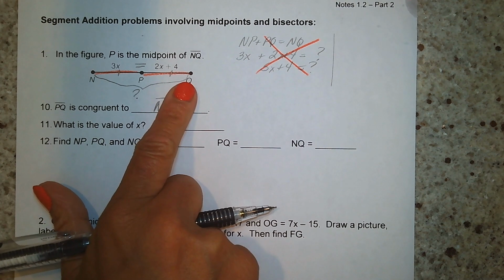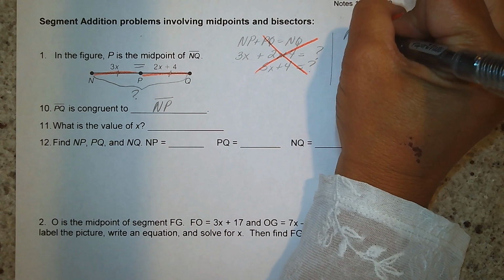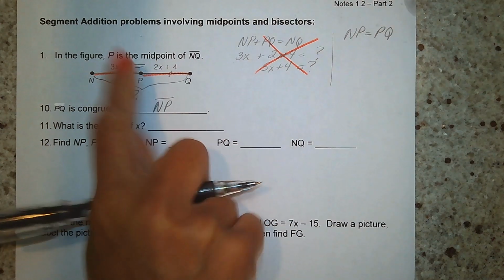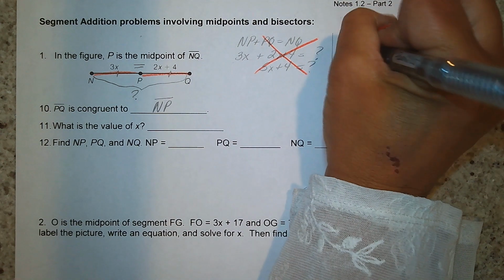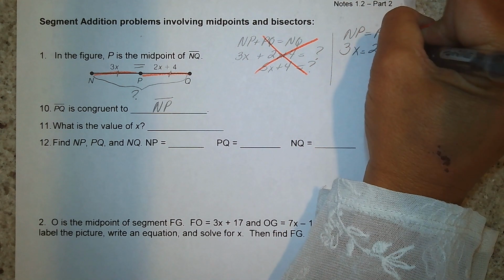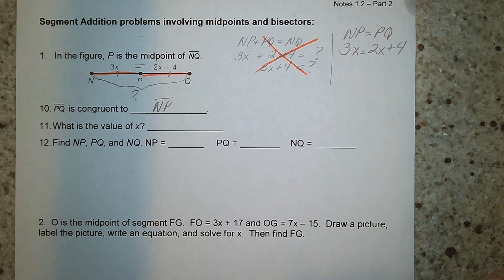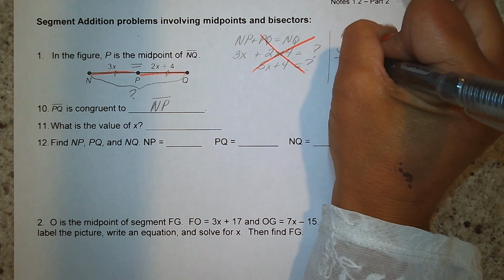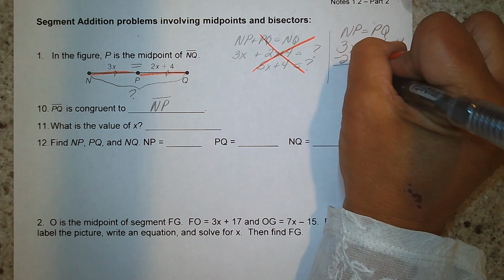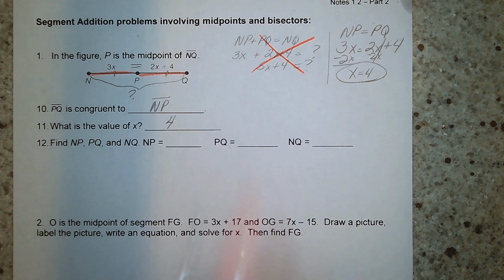Here's the thing. We know they're equal. So why don't we try setting NP equal to PQ? Because we know for sure that they are equal. So let's set them equal. Subtract 2x on both sides, and you end up with x equaling 4. So the value of x is 4.